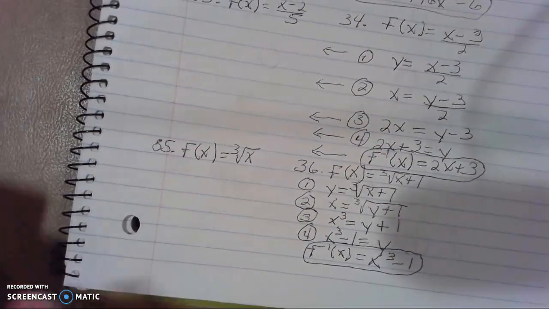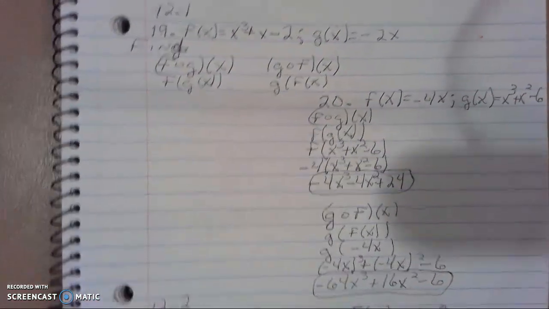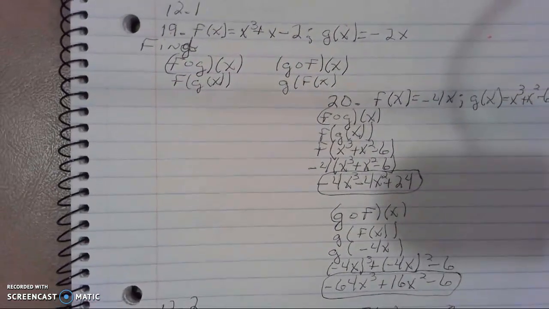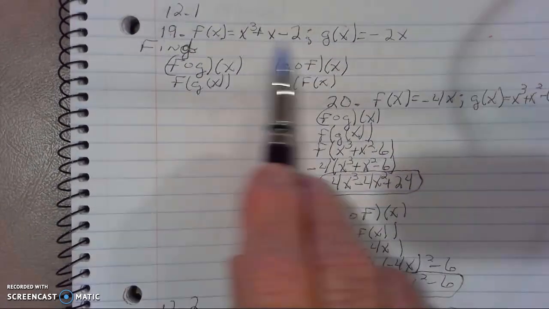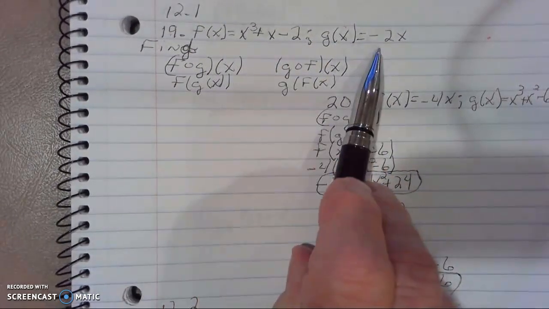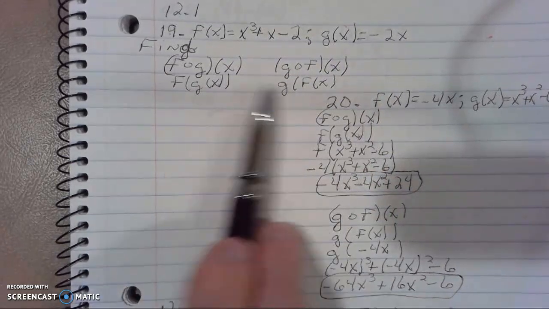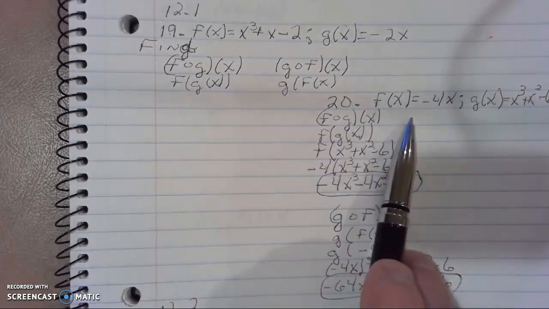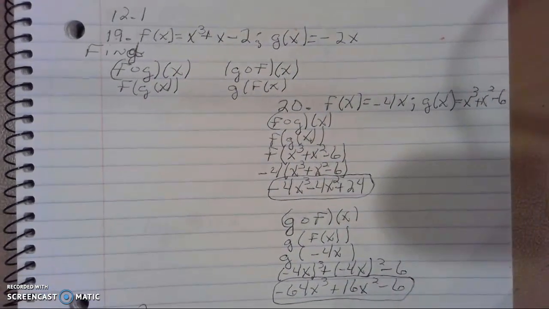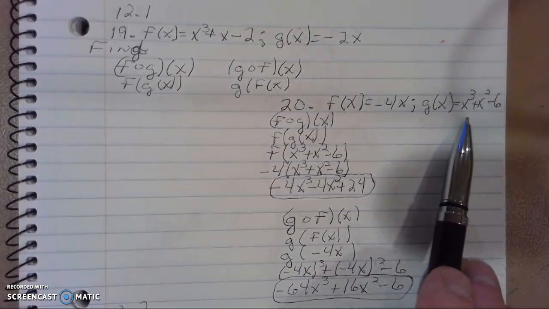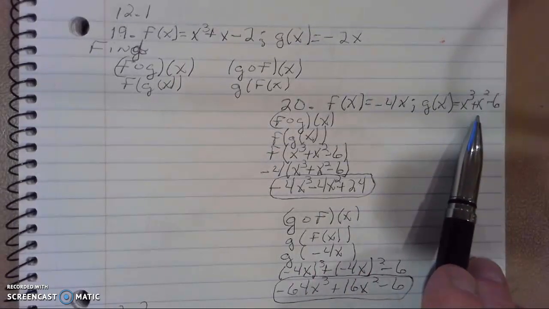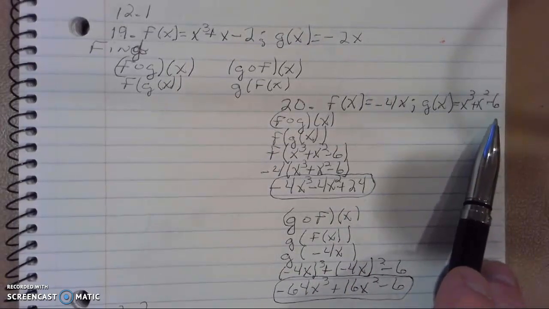Okay, then we move into chapter 12. 12.1 is 19 and 20, composite functions. Here's 19. 19 is right here, and these are the two things you're finding, and I found them on 20. So let's look at 20. F of x is negative 4x. G of x is x cubed plus x squared minus 6.